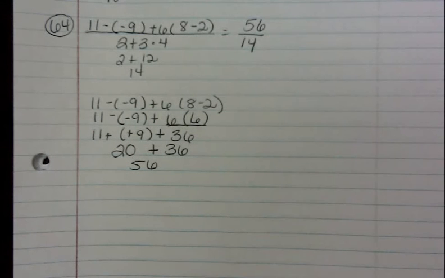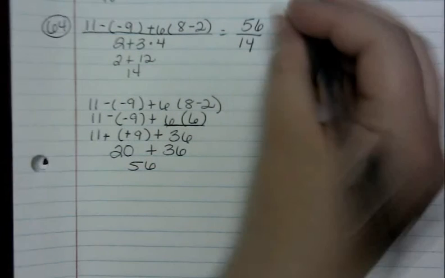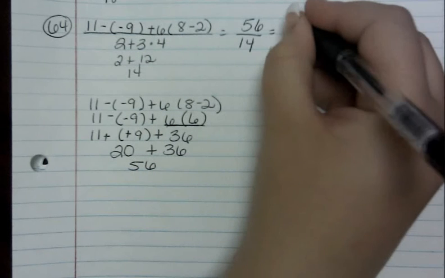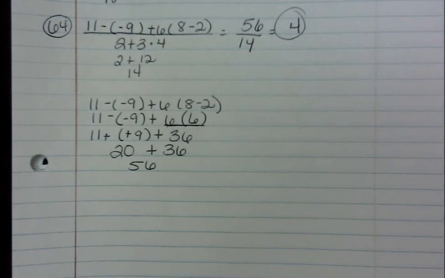So now we have 56 divided by 14, which gives us 4. So again, when you see one like this, that's a big old fraction, work everything in the top first, then everything in the bottom, and then just divide them. It's very simple if you can break it apart like that.